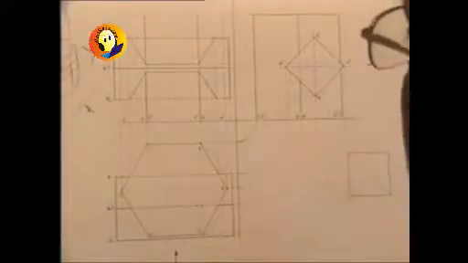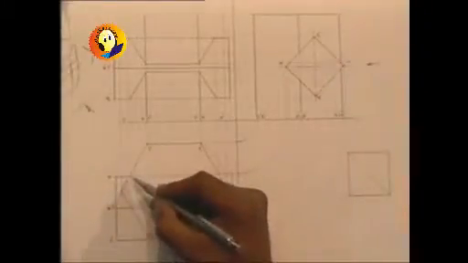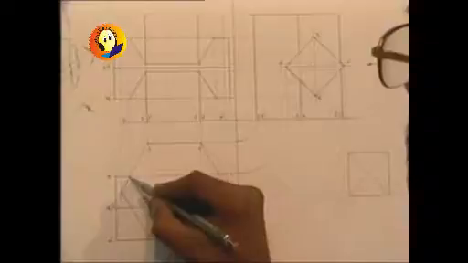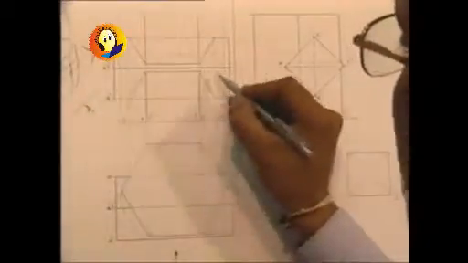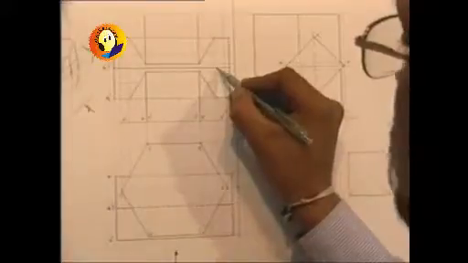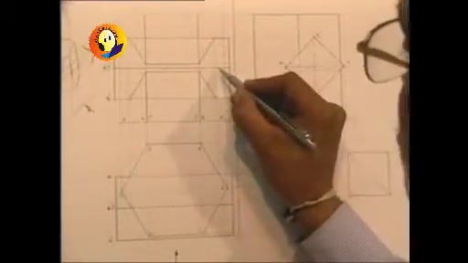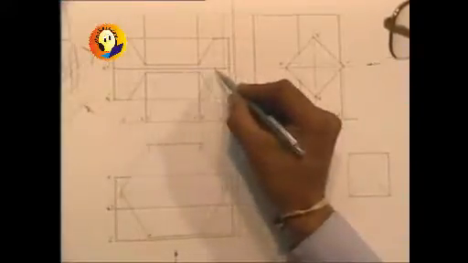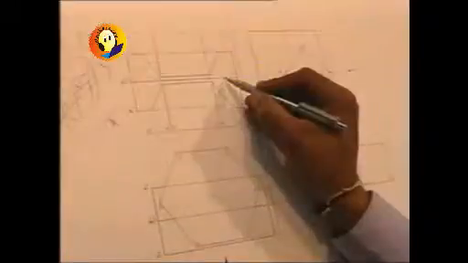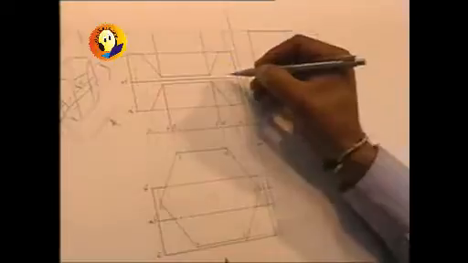And generator P is entering the hexagonal prism at this point and coming out from the other. So generator P entering at this point and coming out from the other at this point. But the in-between dotted portion we cannot show because it is overlapped by generator R. And so we will have to simply show the curves.